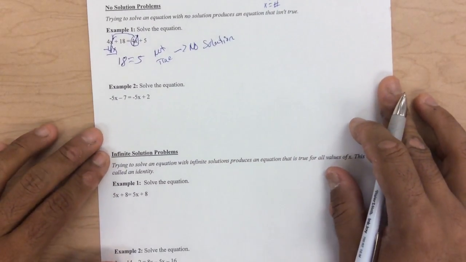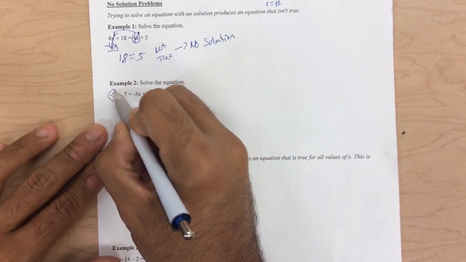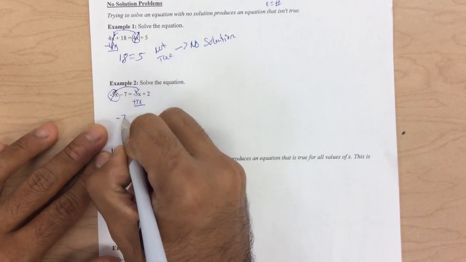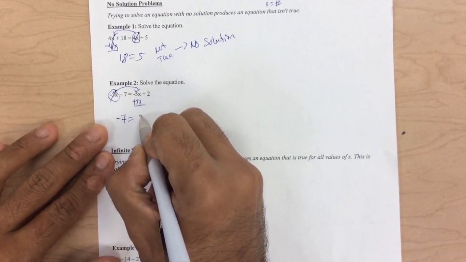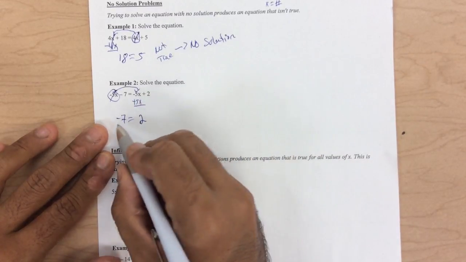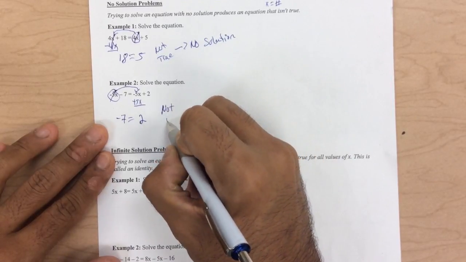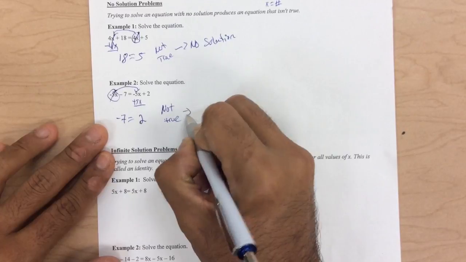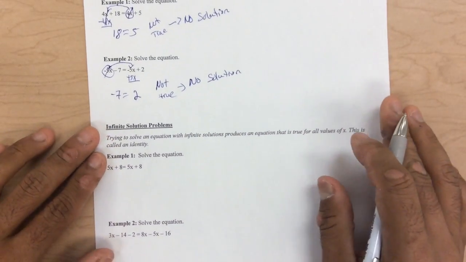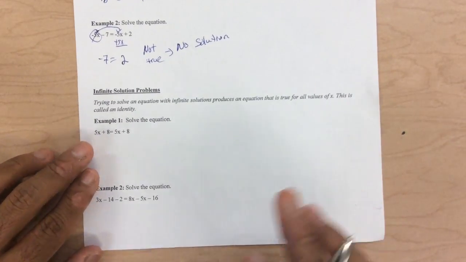Okay, example 2. Now let's say I decide to jailbreak this minus 5x to become a plus 5x. So I'm left with negative 7 equals 2 because the negative 5x plus the 5x cancel each other out. So is negative 7 equal to 2? Nope. So it's not true. That's a false statement. Therefore, no solution is my answer. There's no answer.